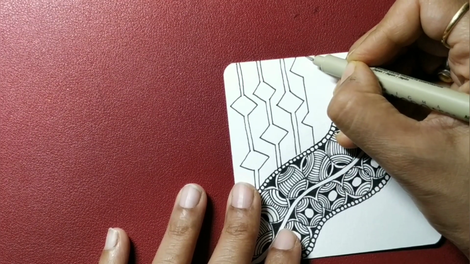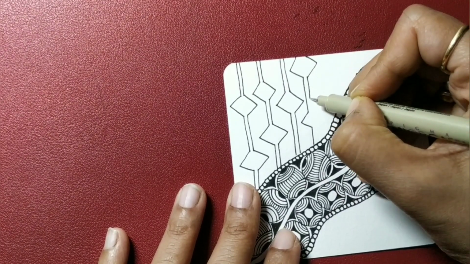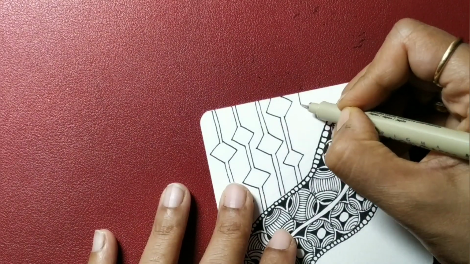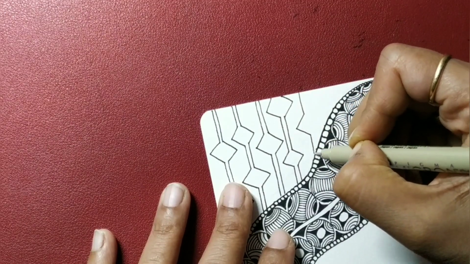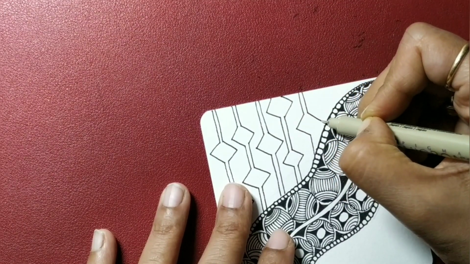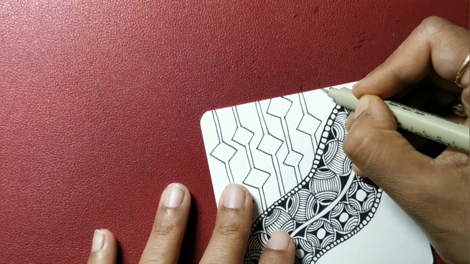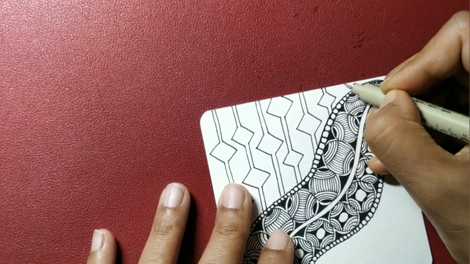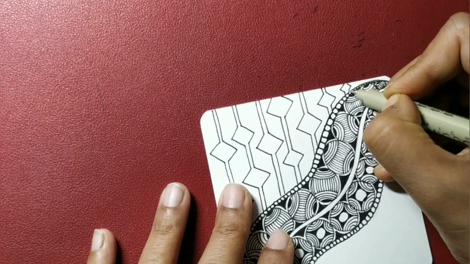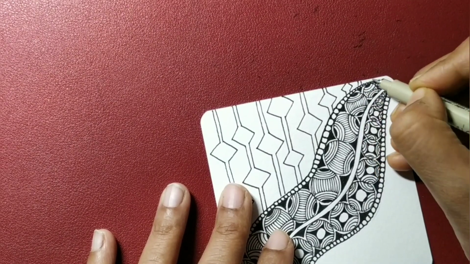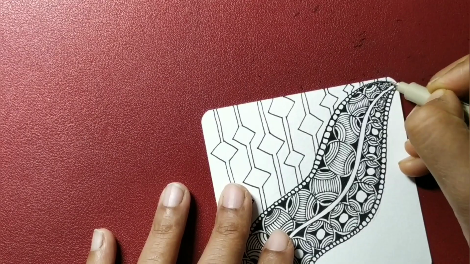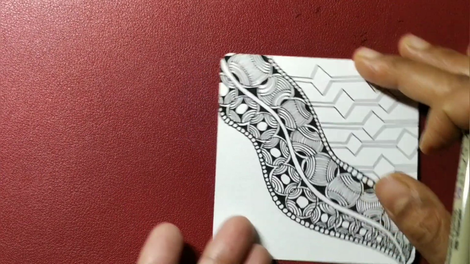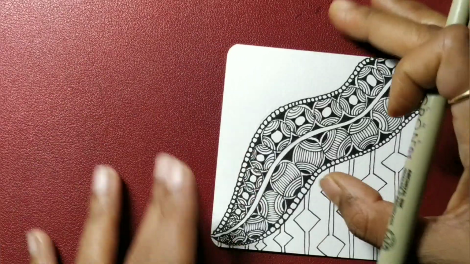so it is up to you. How do you want to place it? Where do you want to place it? Take your time and slowly, right. So that's one part of the tangle. I will do that on the other side also, right?